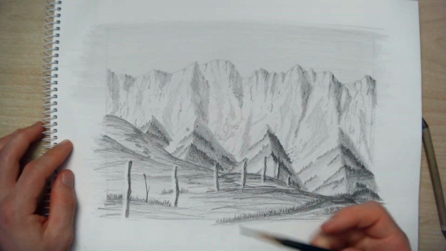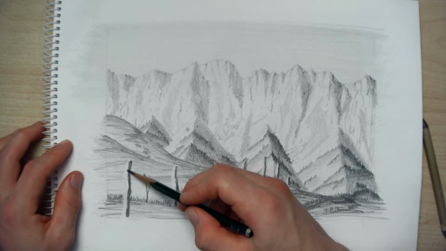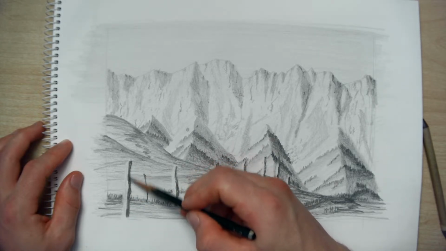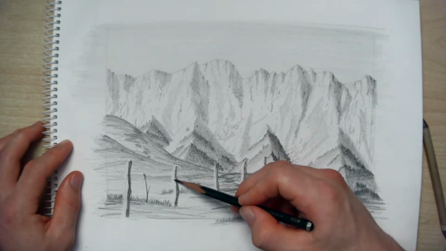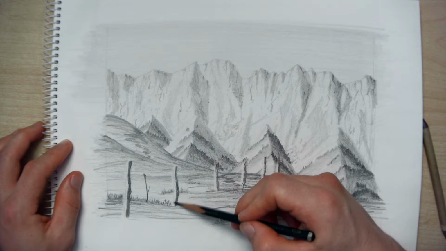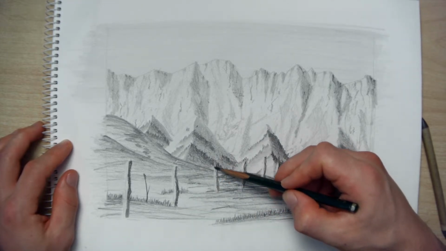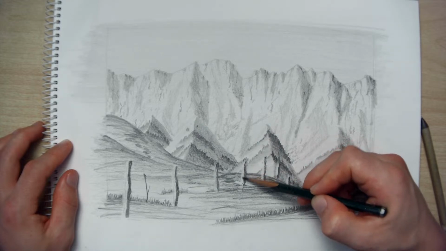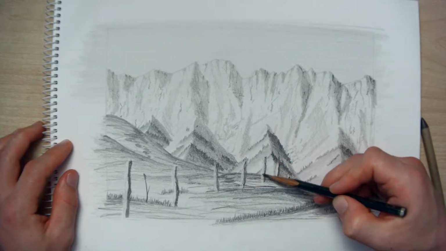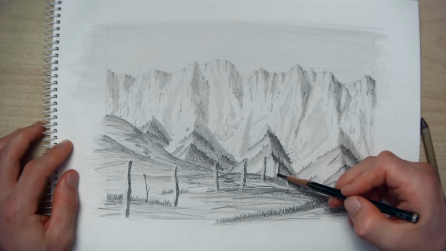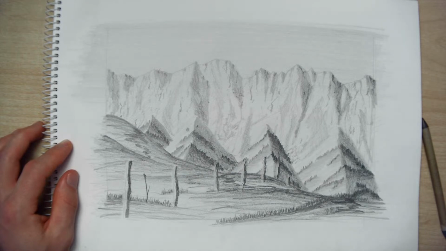Then I'll take the HB pencil and just very lightly indicate some structure in the light area, just so that it looks like really old and withered wood. And also, of course, to darken those areas down a bit. Okay.